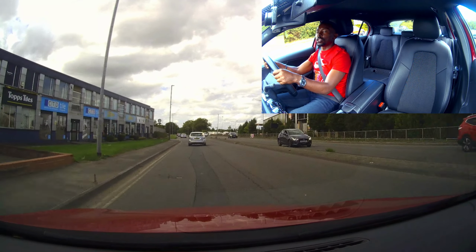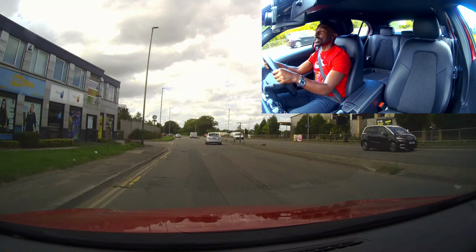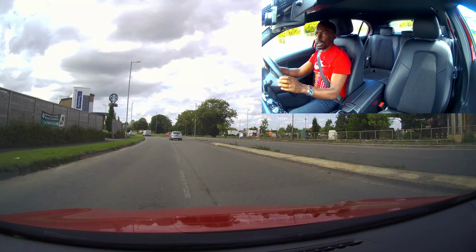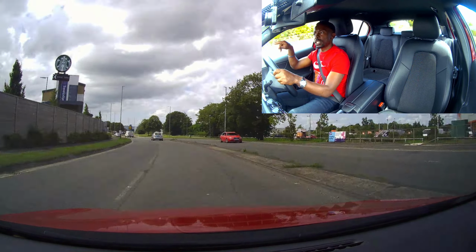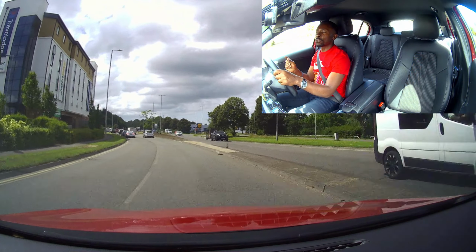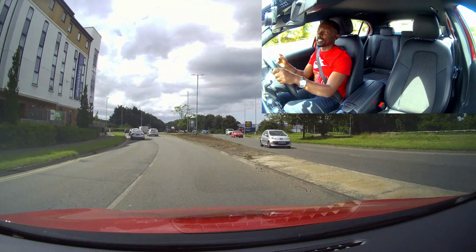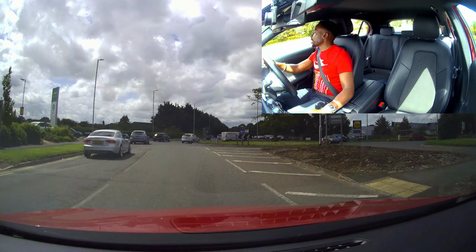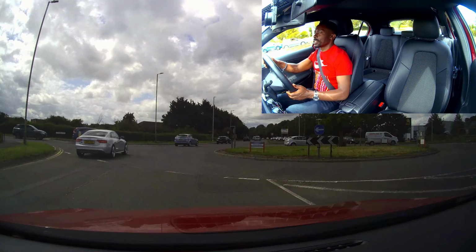So here I'm going to change lanes to the right, check mirrors, and signal right. At the next roundabout, I'm going to do a U-turn, 4th exit, come back on the other side, because I want to show you another direction of approaching that roundabout. So second gear, check, no one is there.